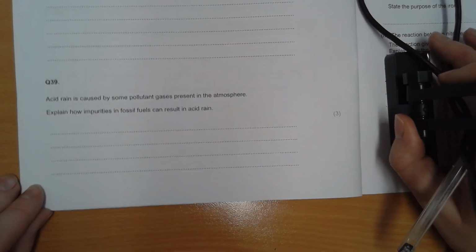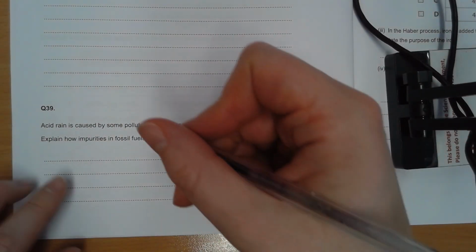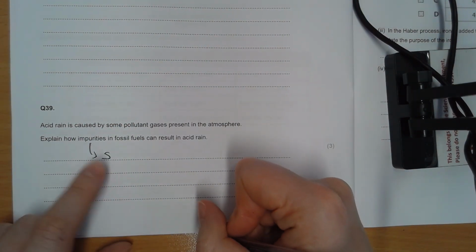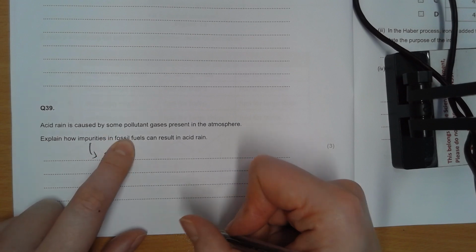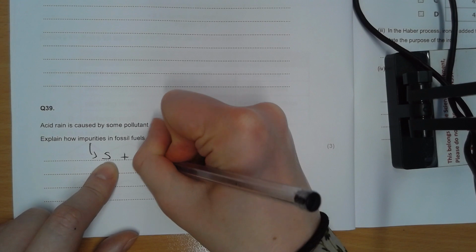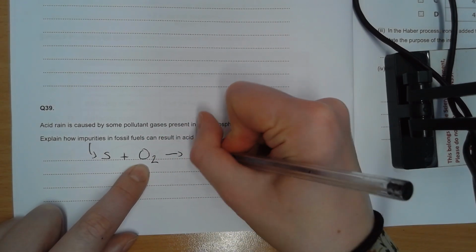The last one here also on your mock was really poorly answered. Okay, it's just content that you have to learn. You need to know that the impurity is sulfur. That's the impurity, and when you take a fossil fuel you have to combust it so it releases energy, and to combust a fossil fuel you must react it with oxygen. When you react sulfur and O2 you form SO2.